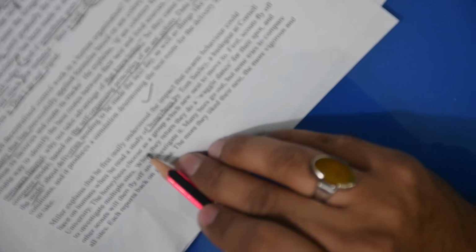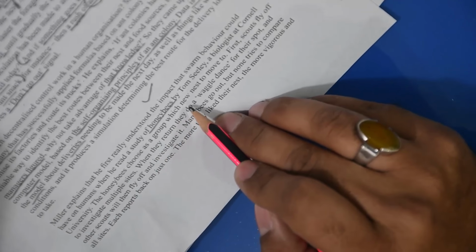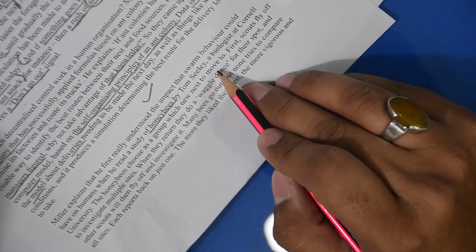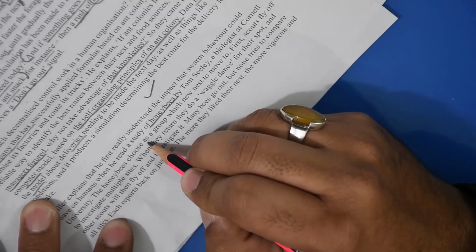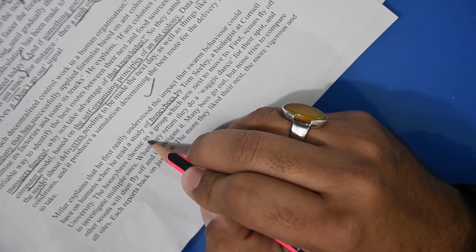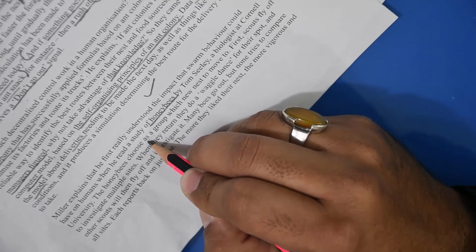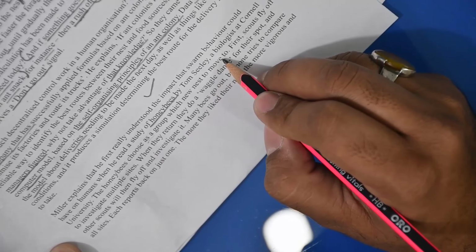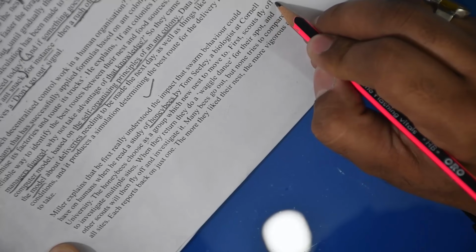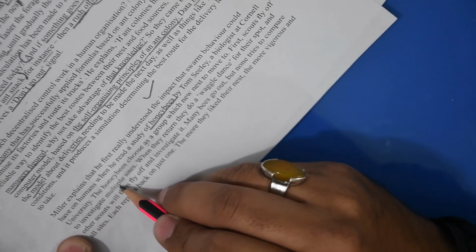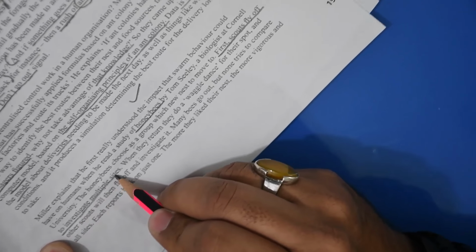The honeybees choose as a group which new nest to move to. Okay, honeybees choose as a group. Now what do they do? They actually choose as a group which new nest to move to. That's what they need to do. First scouts fly off to investigate multiple sites. IELTS reading is so simple, so easy.